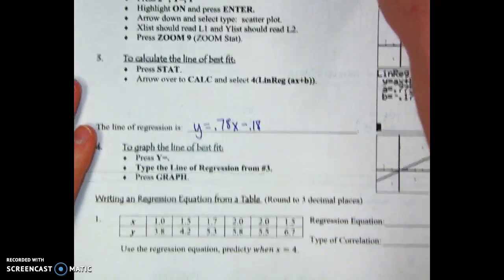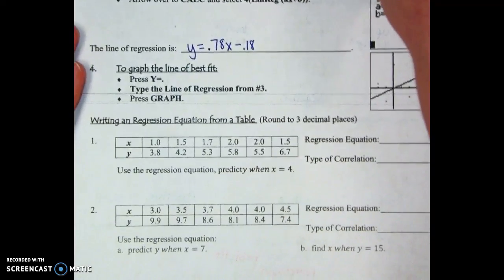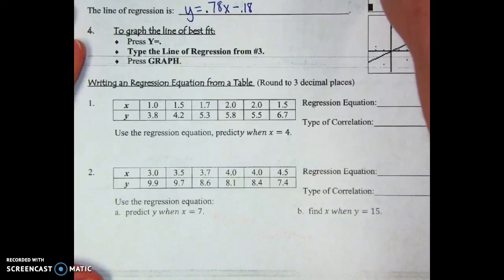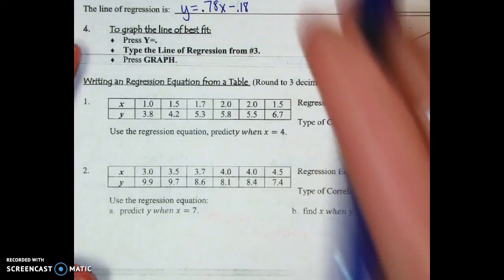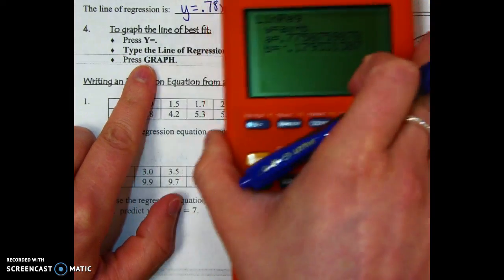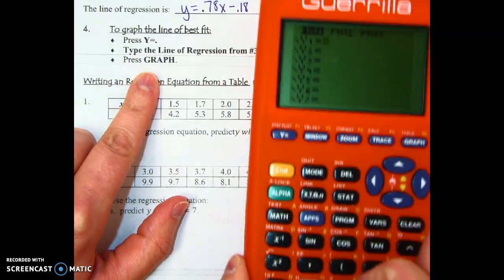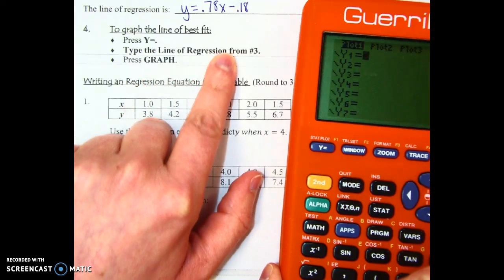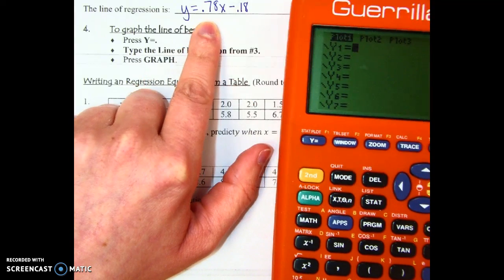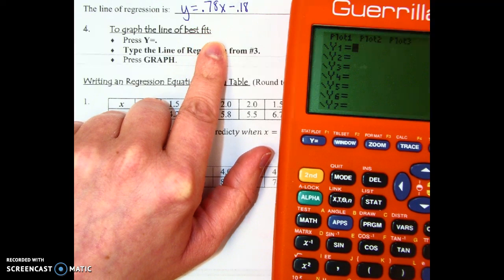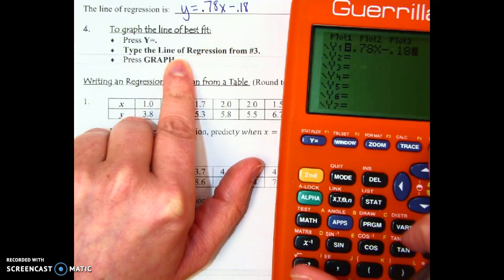You can always pause this and try it on your own. Oh, to see the actual line, if you want to see it, press y equals. And then you can type this lovely equation line in, so 0.78x minus 0.18. And then graph it.